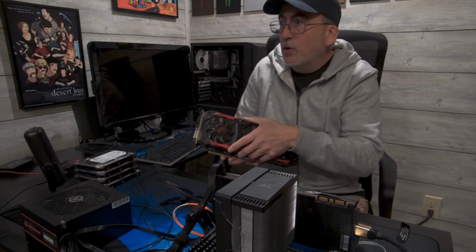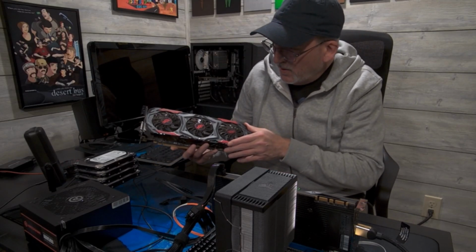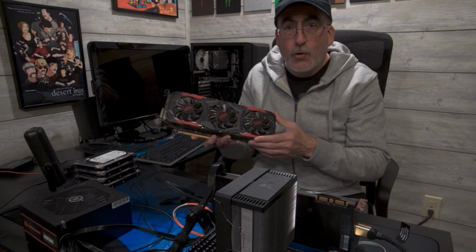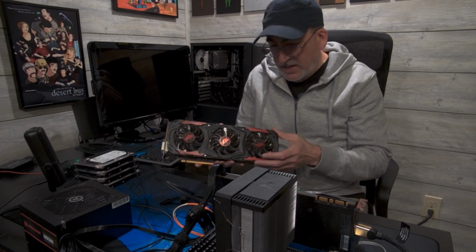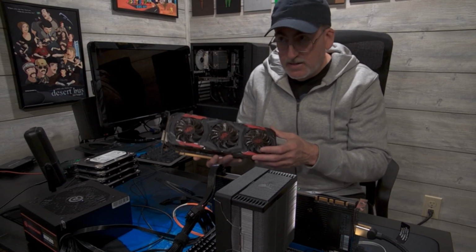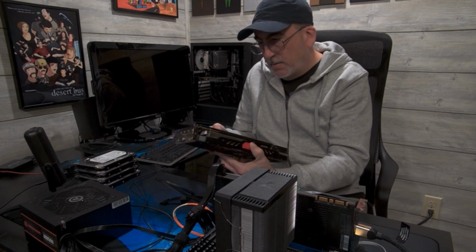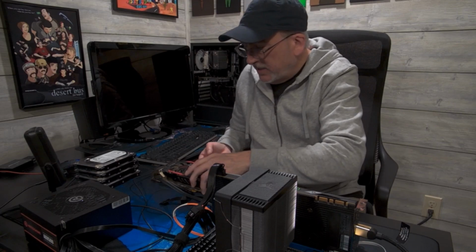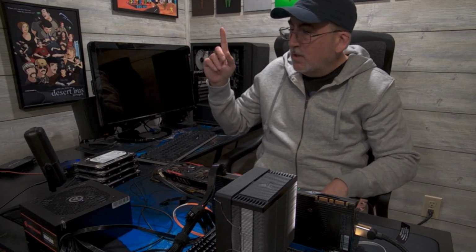All right. Nobody tell him. But I'm going to be sending him this Red Devil 8 gig RX 480 by AMD. I do need to take it apart and clean it, so we might as well do that now.